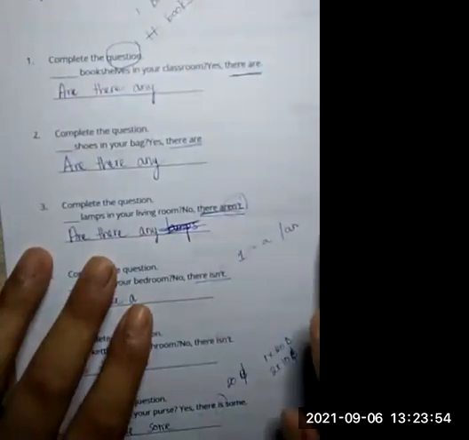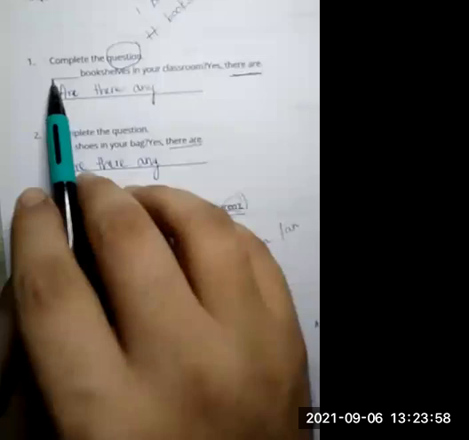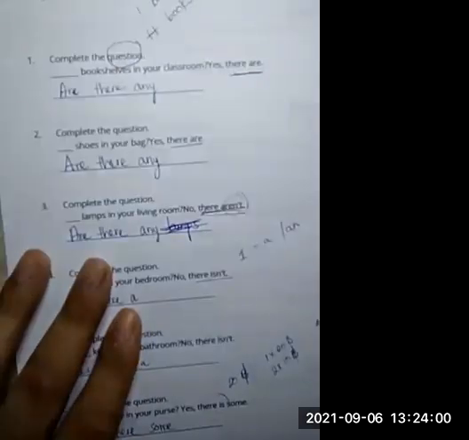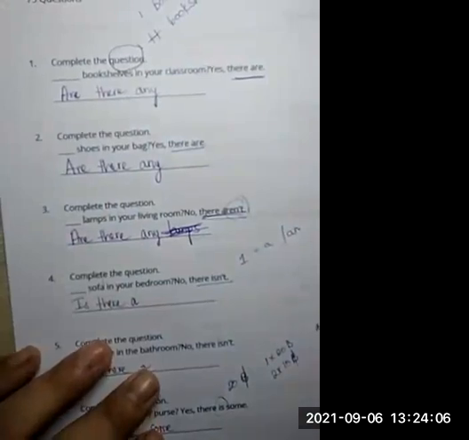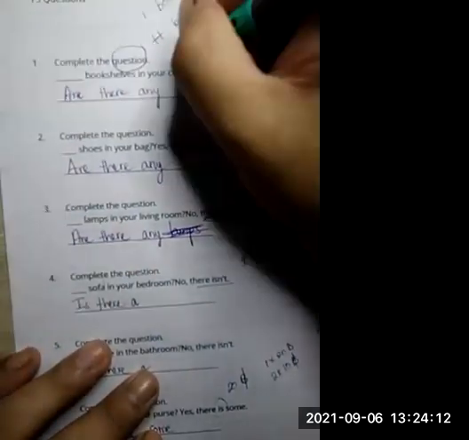So, are there any bookshelves in the classroom? You can repeat that where you are now. Are there any bookshelves in your classroom? Because it is a question, we are going to raise our voice at the end. Now, yes, there are. Full stop, we bring our voice down.